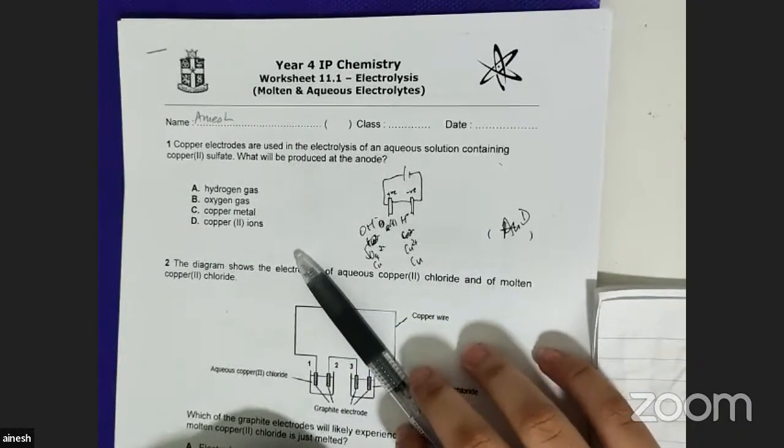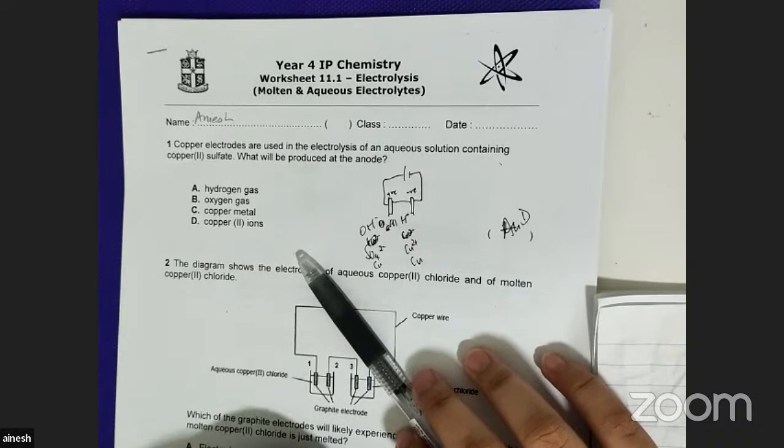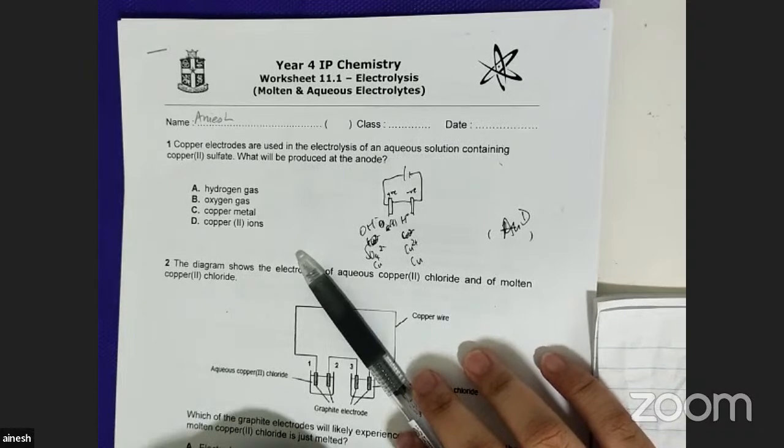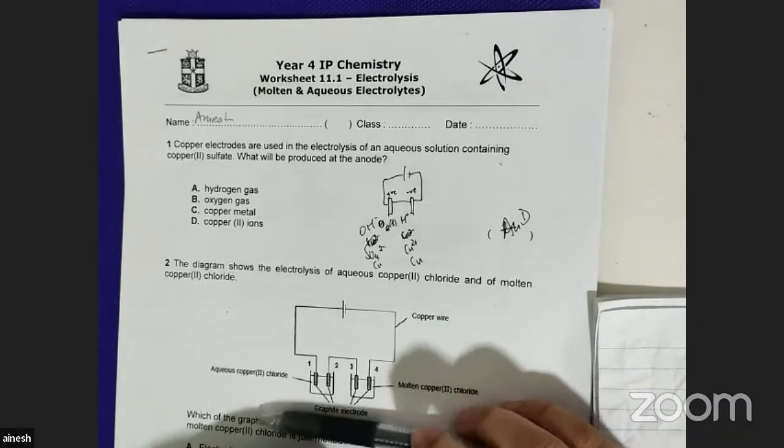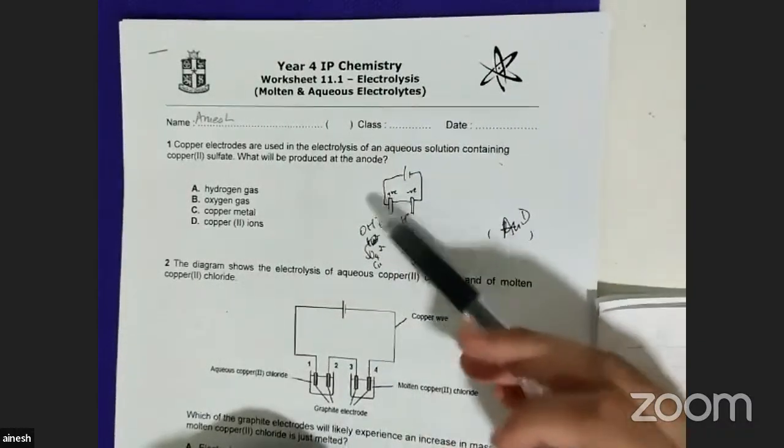The anode is positive. Anode is positive, so which one is anode? Just to be clear, the left-hand side.